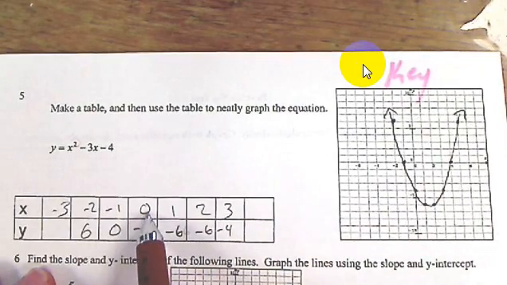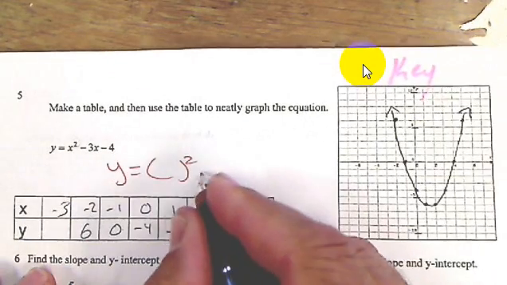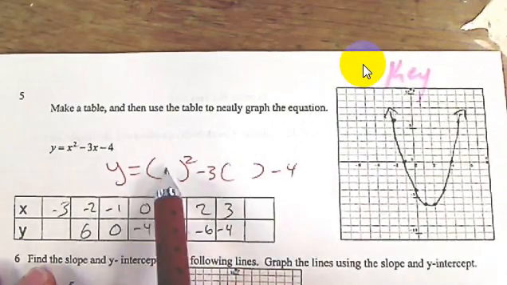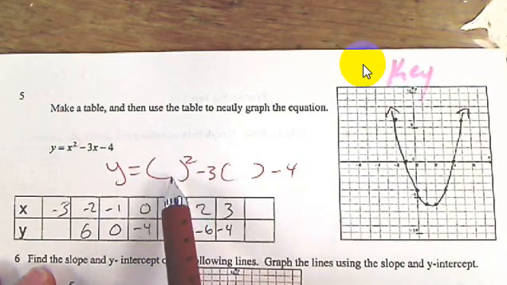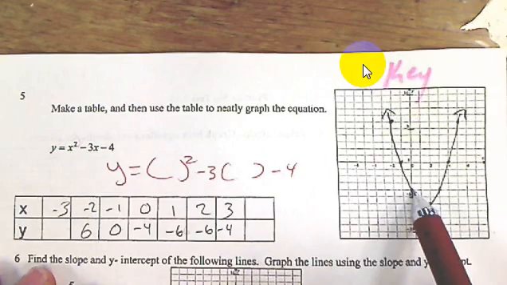So I plug in all the little x's. If I plug in 0, 0 squared is 0. 0 times -3 is 0. Minus 4. So there's that point.